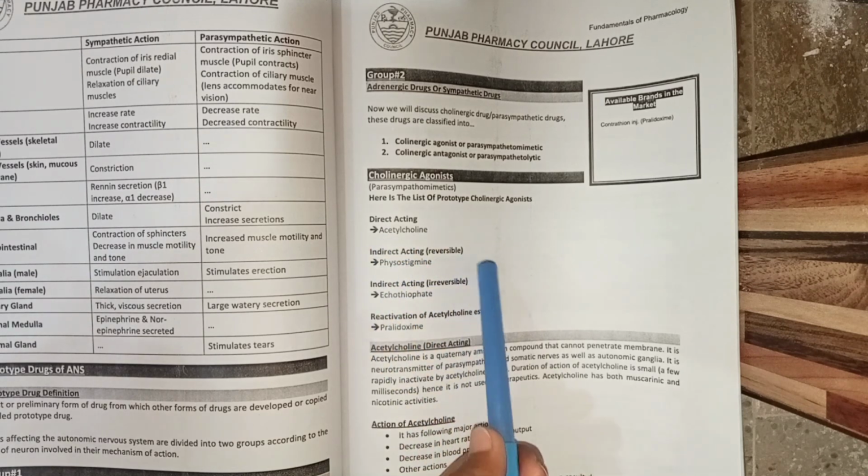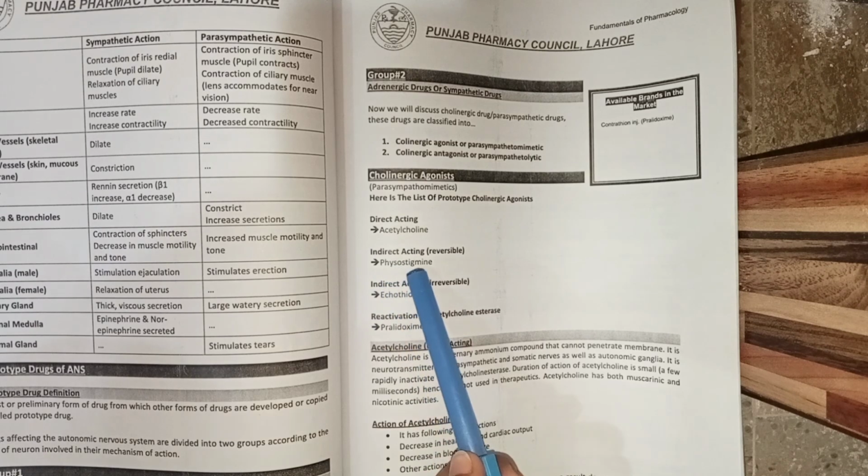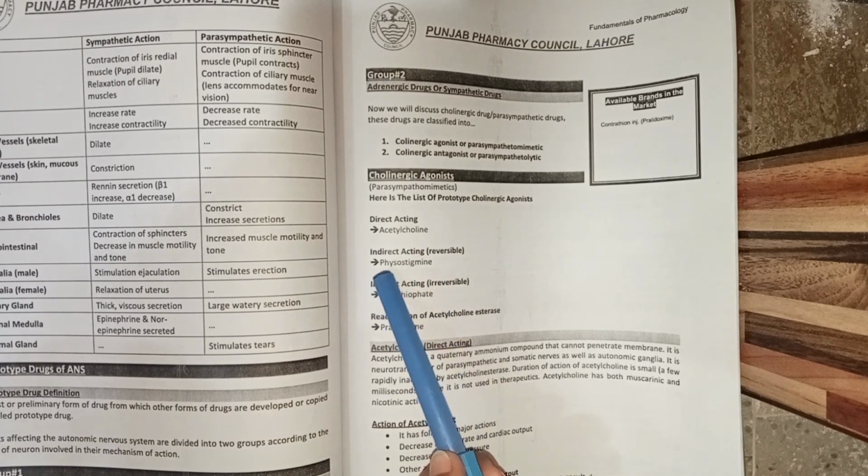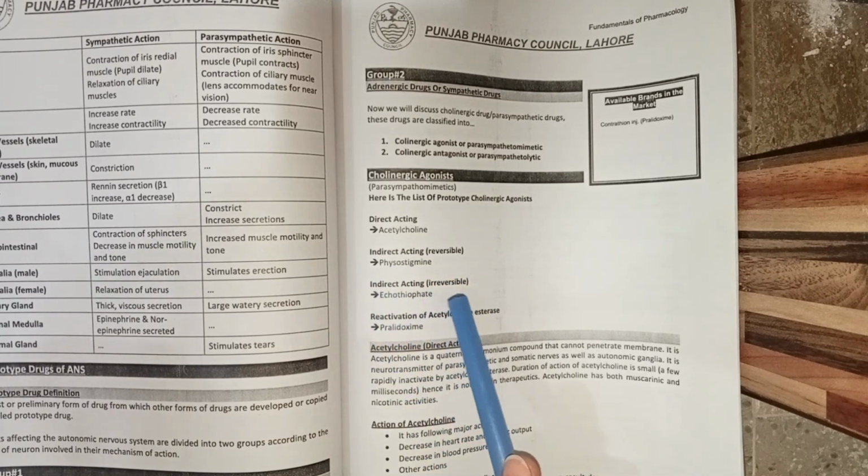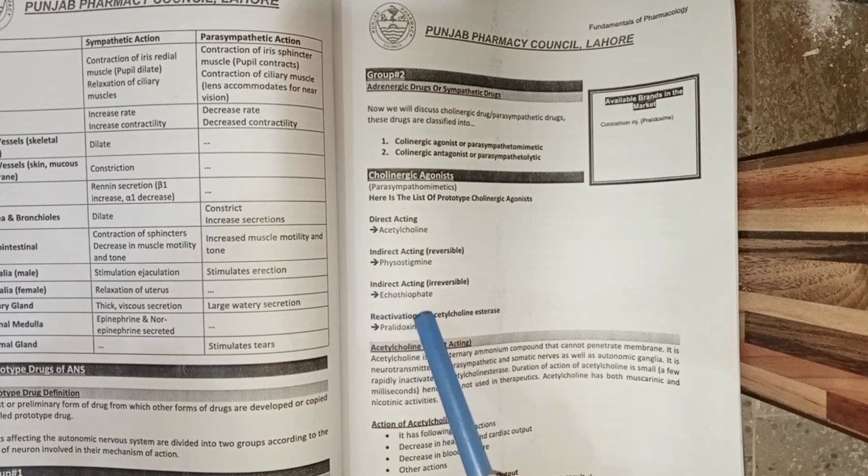acetylcholine; indirect acting reversible, physostigmine; indirect acting irreversible, acephate; reactivation of acetylcholinesterase, pralidoxime. Acetylcholine, direct acting.